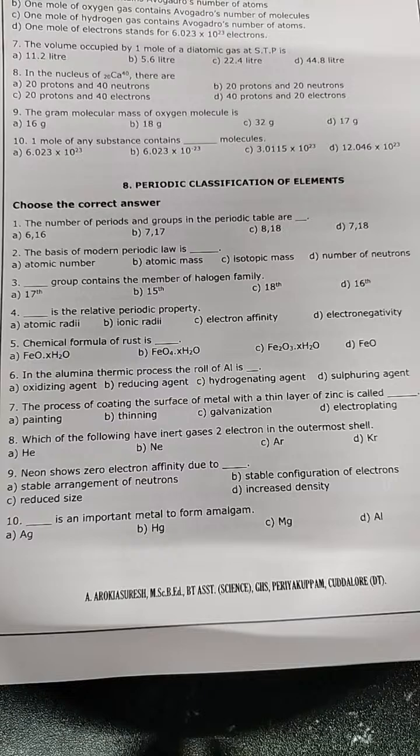The basis of modern periodic law. The right answer is option A.